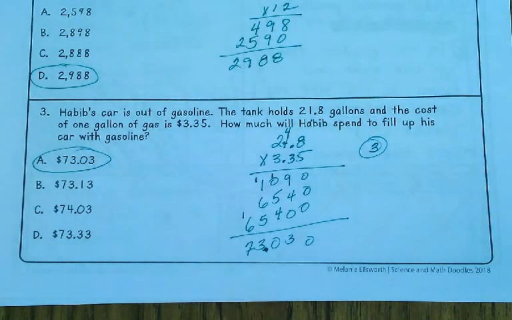Now, let me tell you how much I pay for gasoline every week. Maybe $3, maybe a little bit more, $3.50, depending on the price of gas. My motorcycle has a 1 gallon tank. I put 1 gallon in and I can drive all week long.